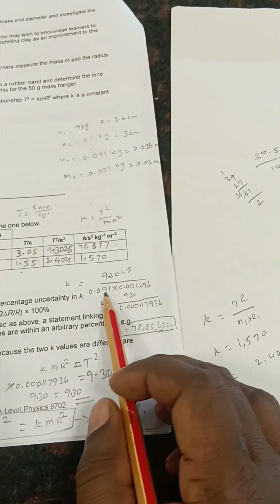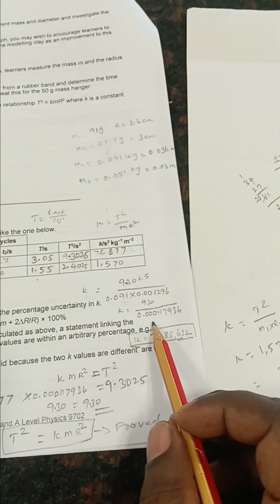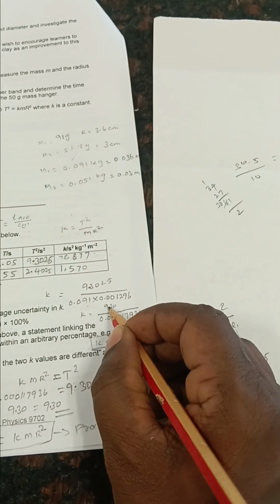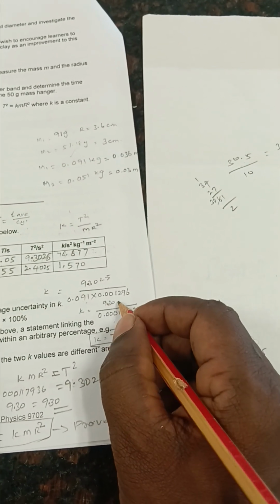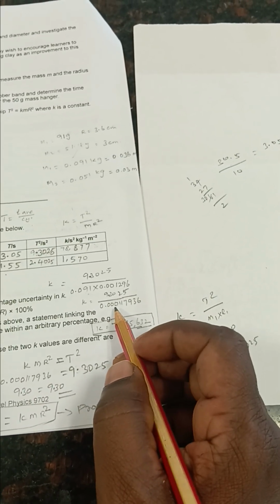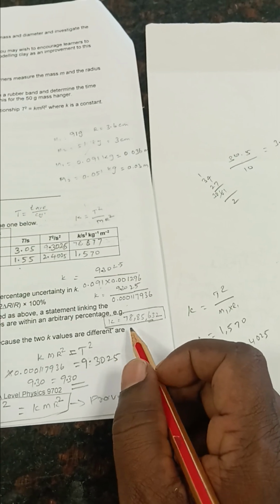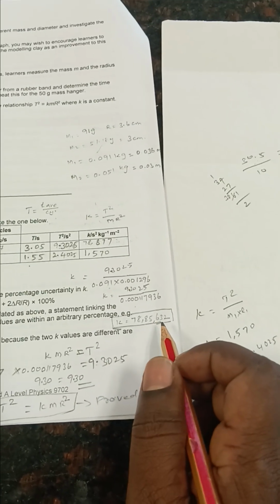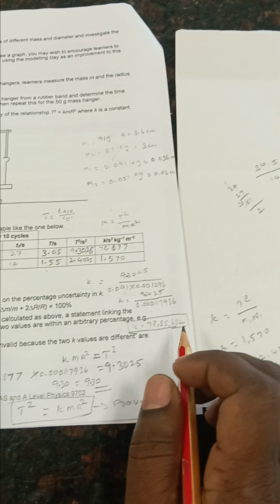Then you multiply. If you multiply, we will get this answer. Then divide 9.3025 by it, and you get 78.85632. This is the K.